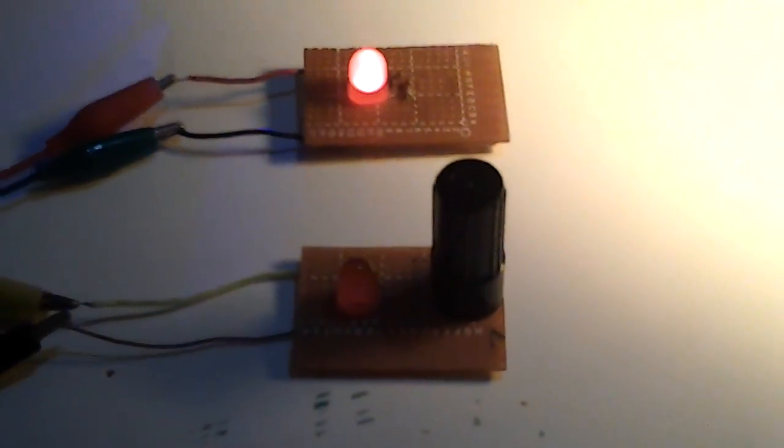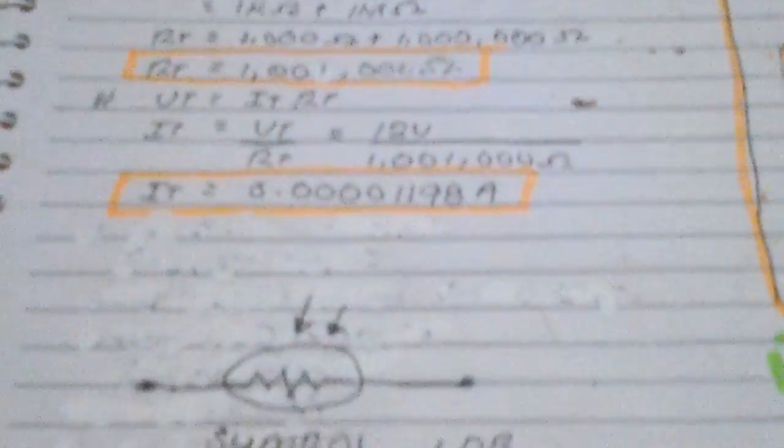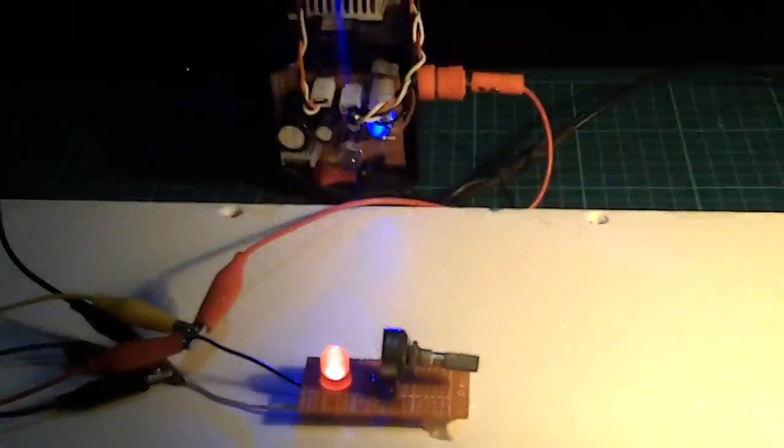It means that the LDR is in the dark. There's no more light, 1 mega ohms. If you're going to decrease the value of the resistance, just expose it to the light. Just like that. See, it's very simple.